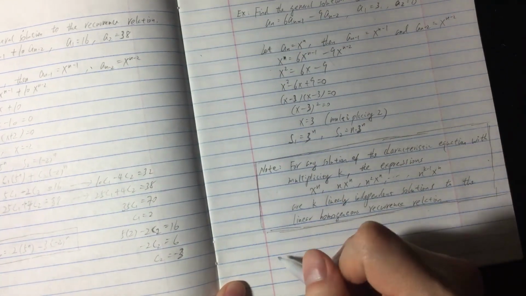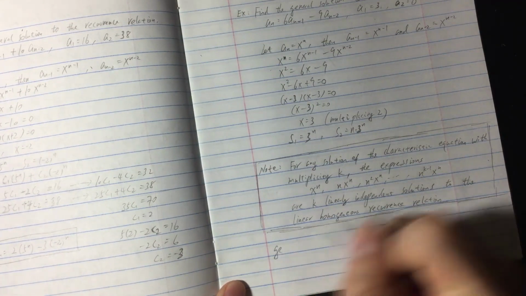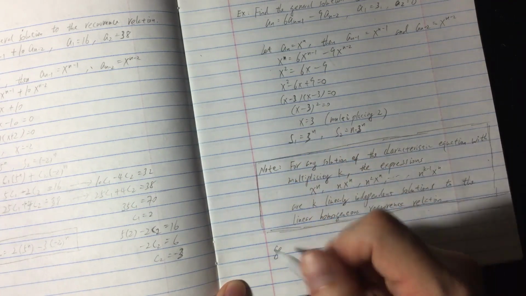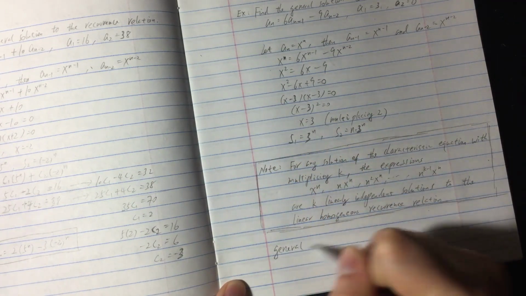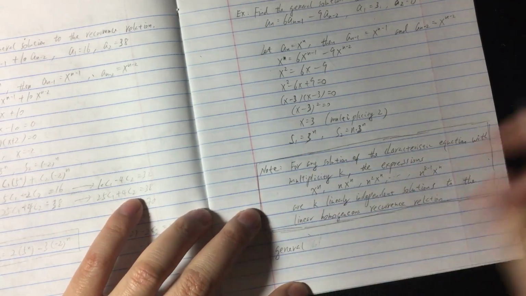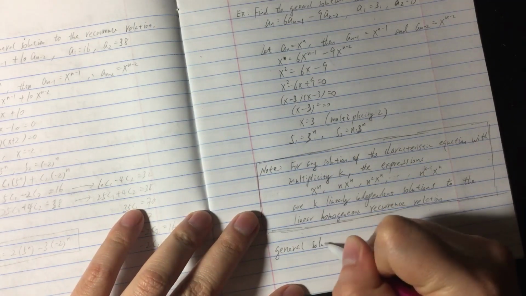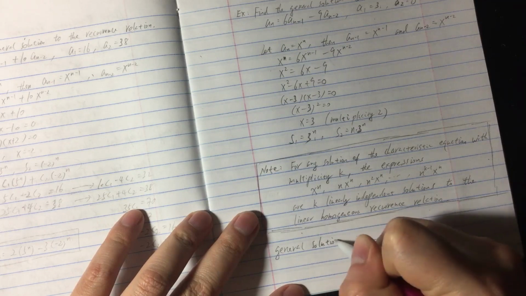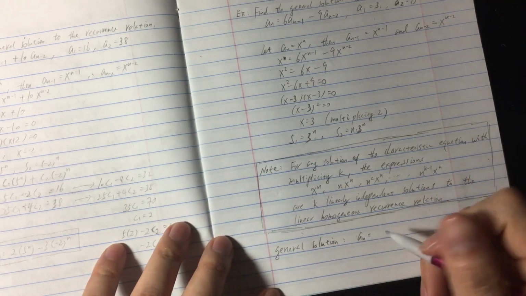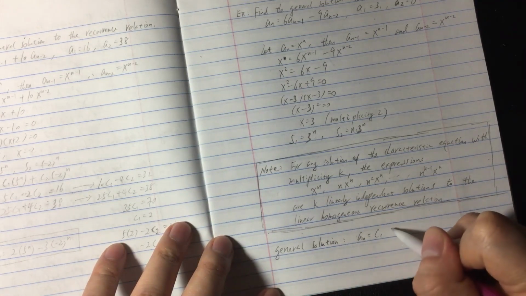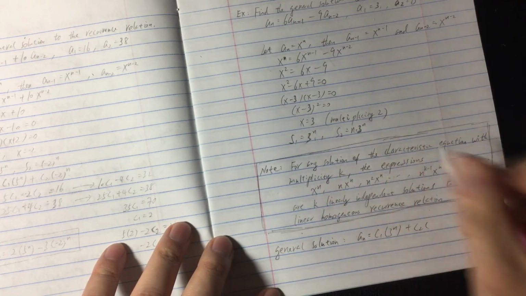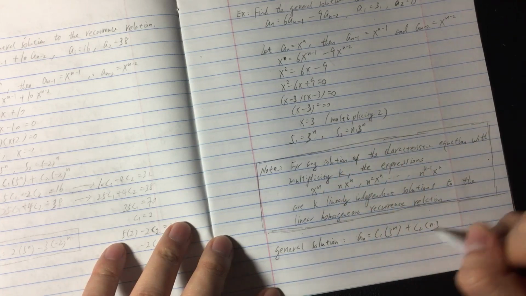So the general solution. Now here we have two linearly independent solutions. The general solution can be rewritten as A sub n equal to C1 times S1 plus C2 times S2, where S2 is n times 3 to the power n.